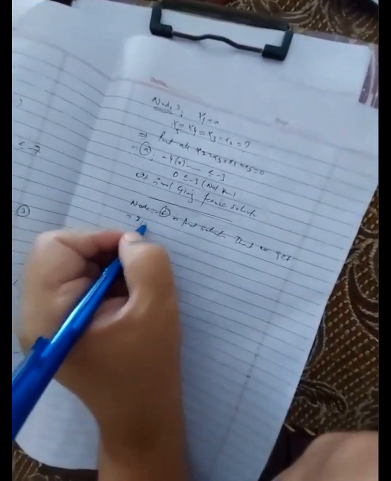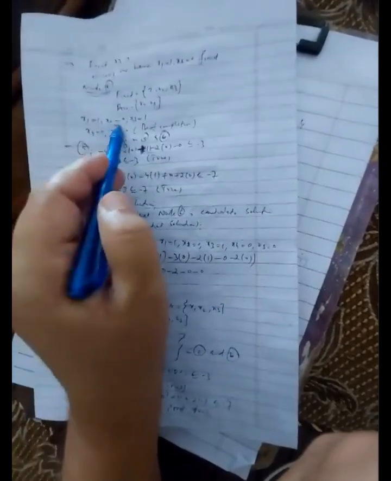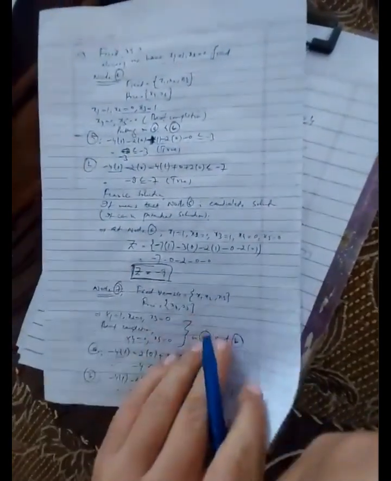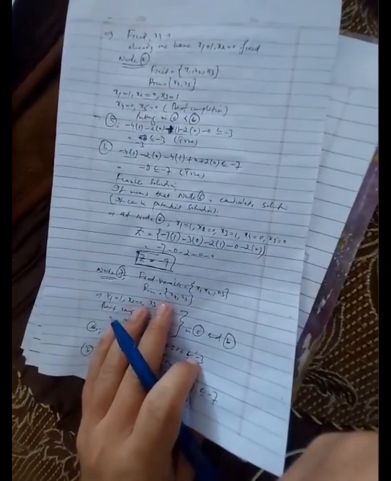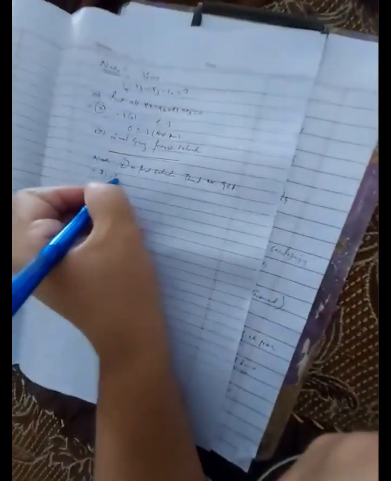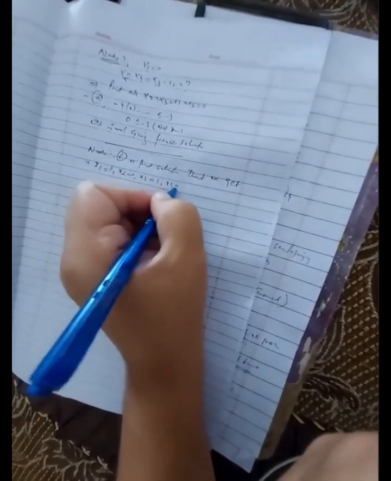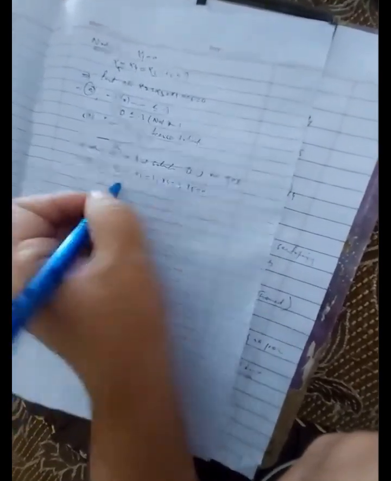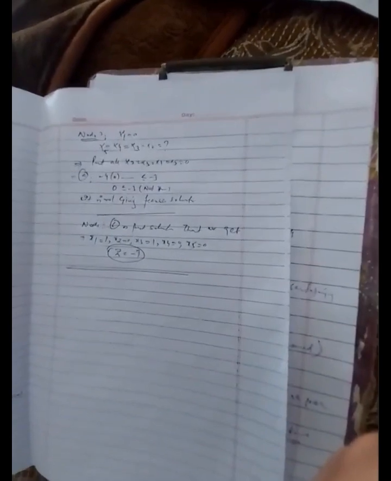And for that, we see that at not 6 we get x1 equal to 1, x2 equal to 0, x3 equal to 1, x4 equal to 0 and x5 equal to 0, and z is equal to minus 9. So this is the best possible solution that we get for this question.